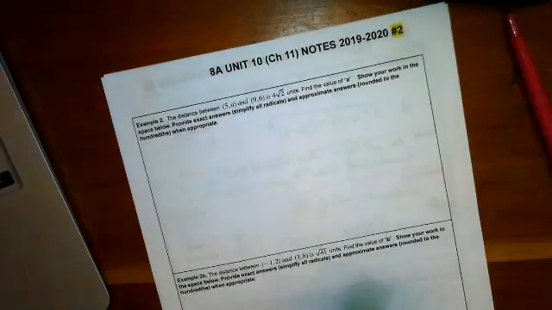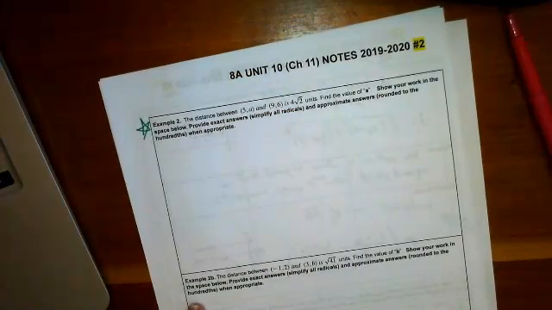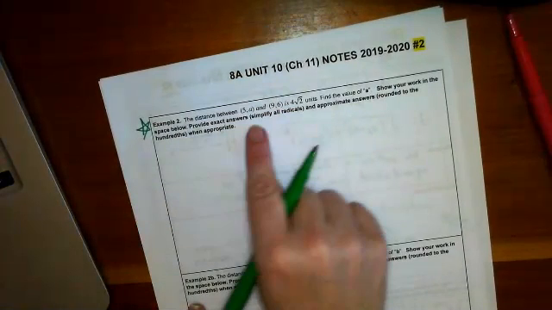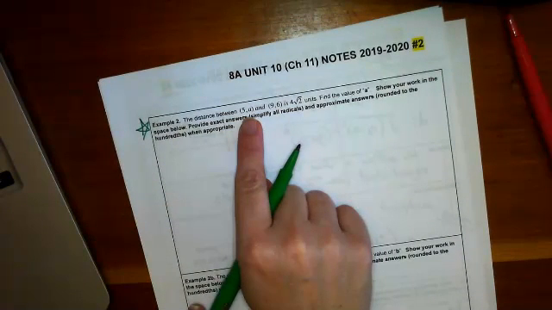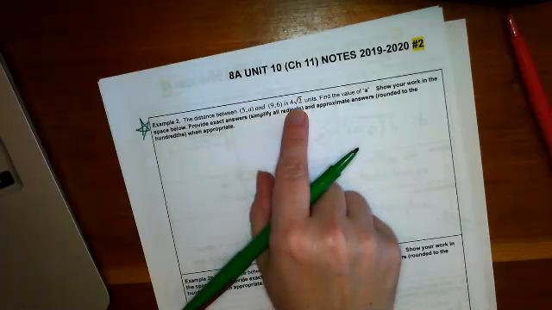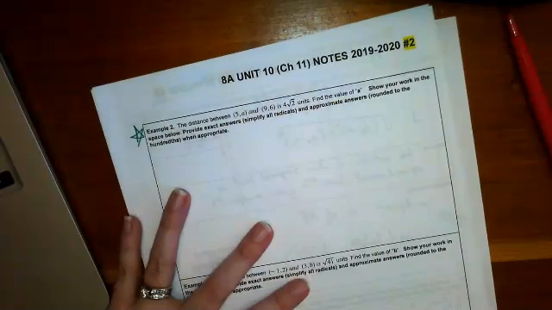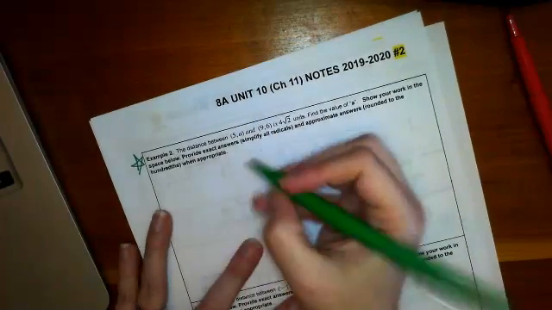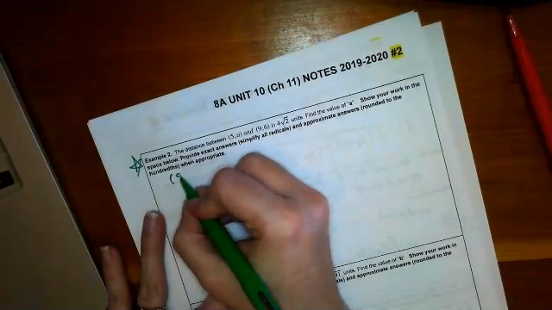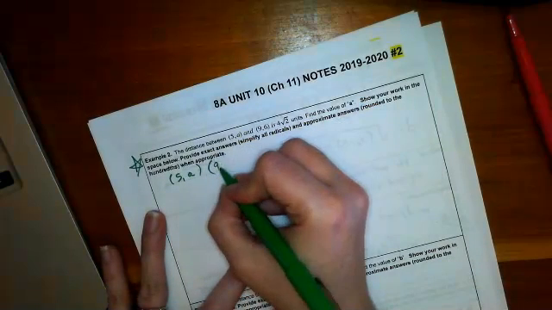Okay, the distance between, this is super important that you understand this, okay? They give you the distance between the two points, which is 4 root 2, but they don't give you one of the coordinates, okay? So I go ahead and I set this up the exact same way. It just makes the math a little messier. We're going to have 5, comma, A, and we're going to have 9, 6.